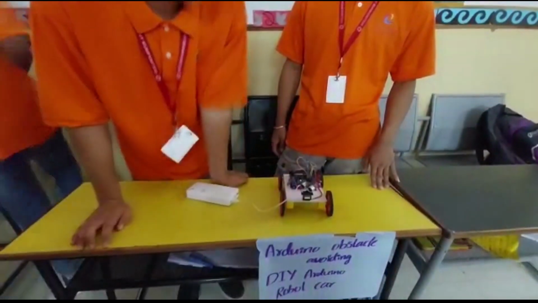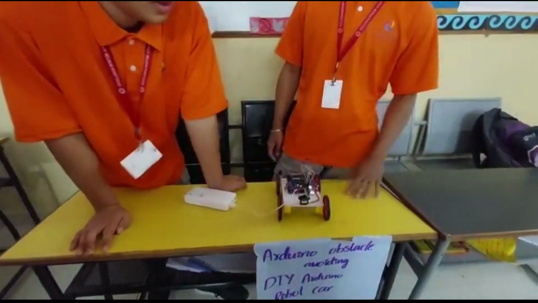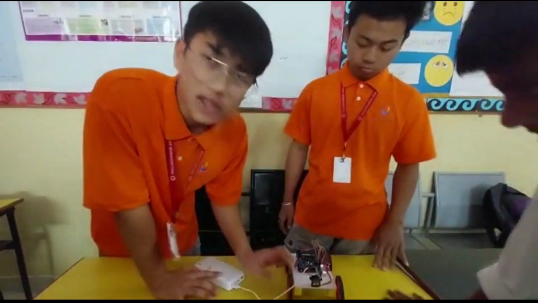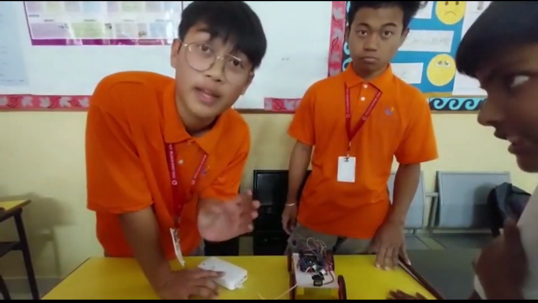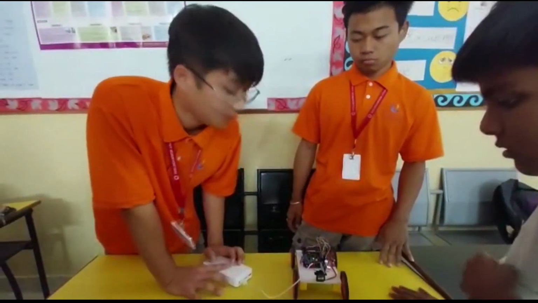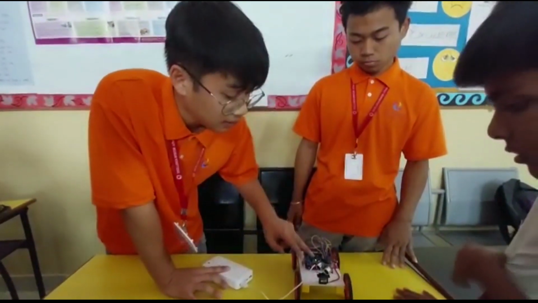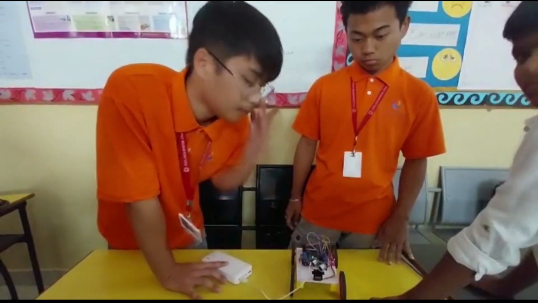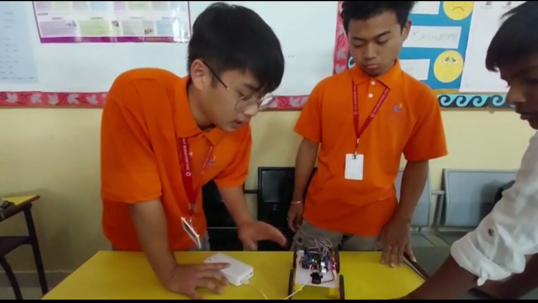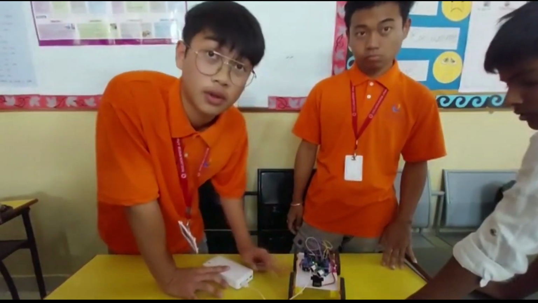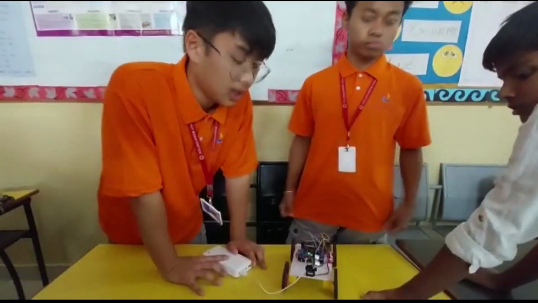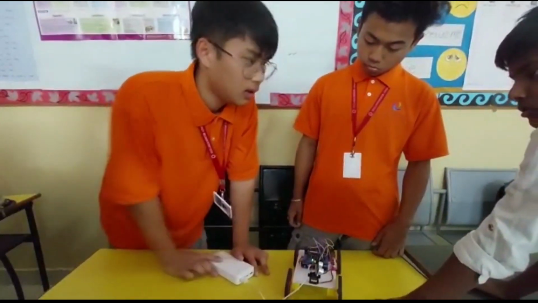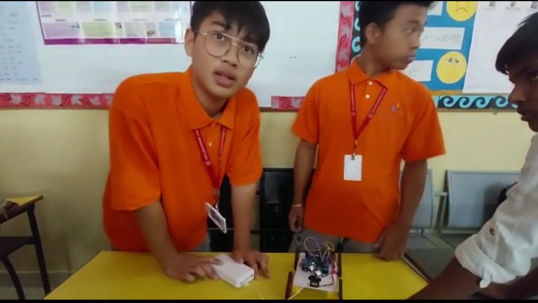It will search for this pad, and it will not move. Why is it not moving? The wheels are not getting any energy from this power bank, because all the energy was taken by this motherboard. It consumes more energy, and that's why the energy is not going to these motors. It will not work. If we have more energy, like up to 20,000 mAh, it will work.